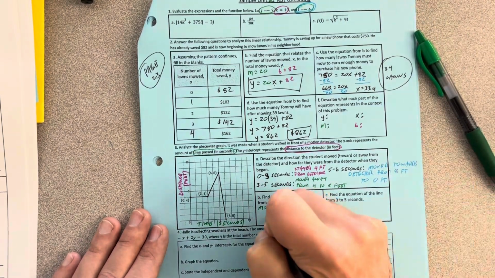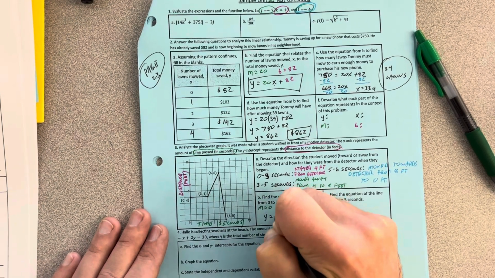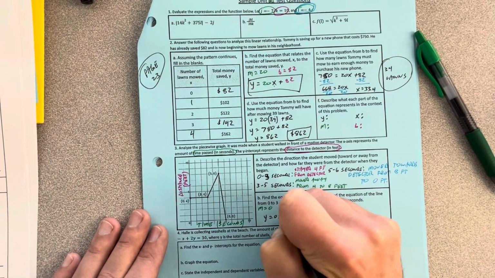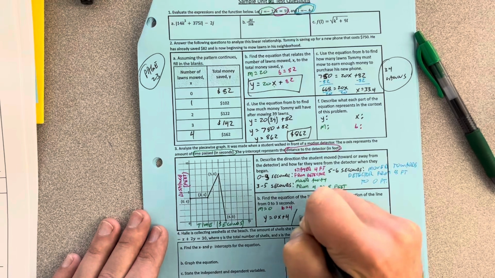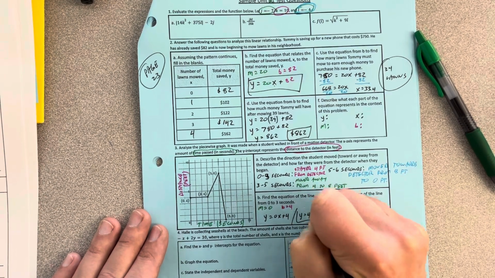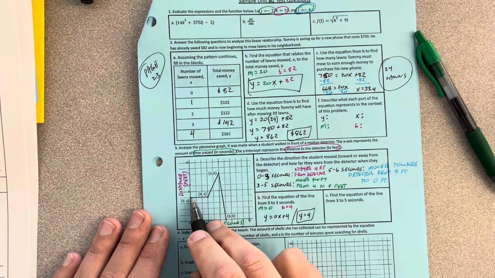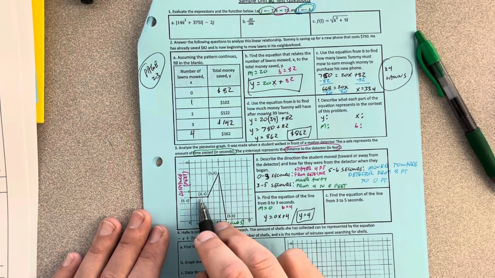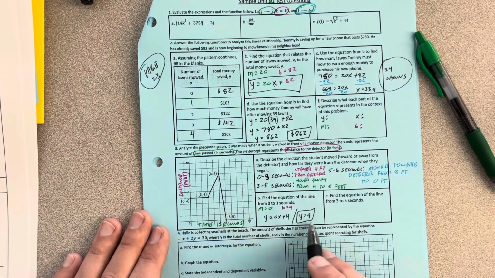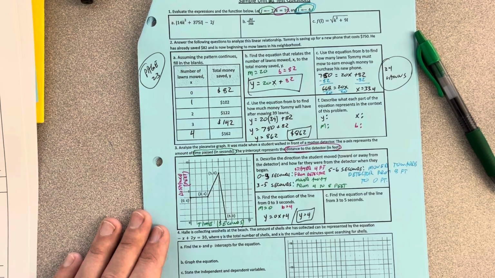So slope-intercept form, y equals 0x plus 4, or you could just say y equals 4. Because y always equals 4 on this line, no matter how many seconds have passed. 0, half a second, 1 second, 2 seconds, 3 seconds, y is always 4. So that's the story that this equation tells.